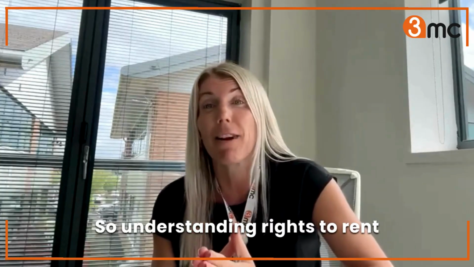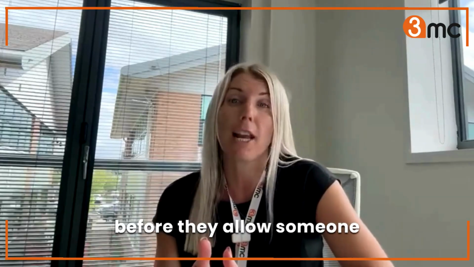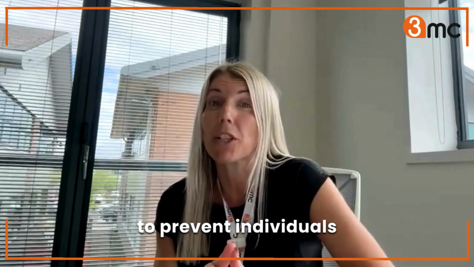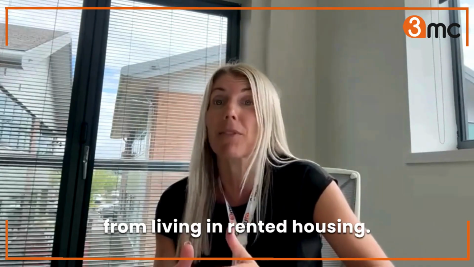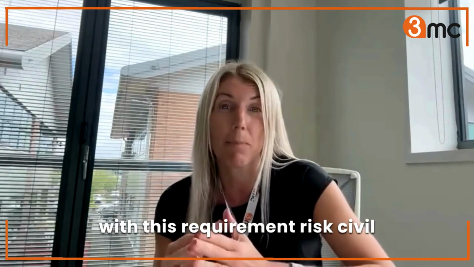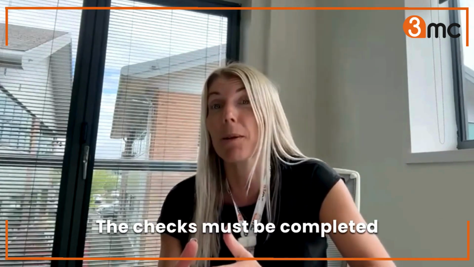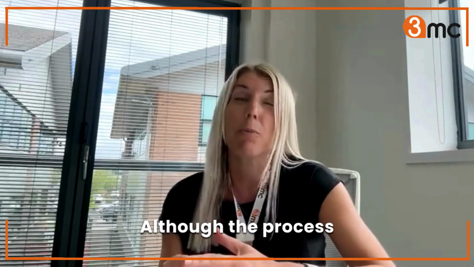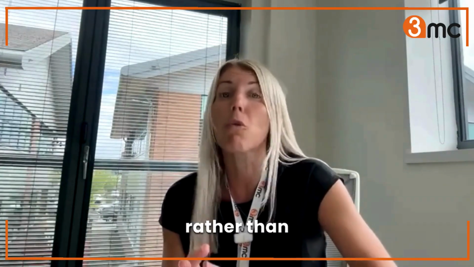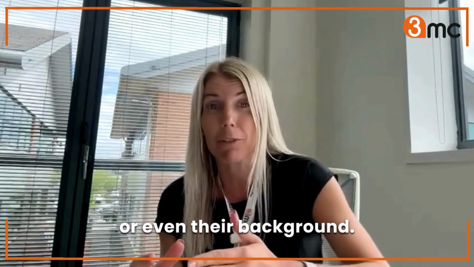So, understanding right to rent checks. Right to rent checks are a legal requirement for landlords before they allow someone to rent residential property. The purpose of these checks is to prevent individuals without lawful immigration status from living in rented housing. Landlords who fail to comply with this requirement risk civil penalties, including fines and, in some cases, criminal liability. The checks must be completed before the tenancy begins. Although the process may seem administrative, it is fundamentally about compliance with immigration law rather than screening tenants based on their nationality or even their background.